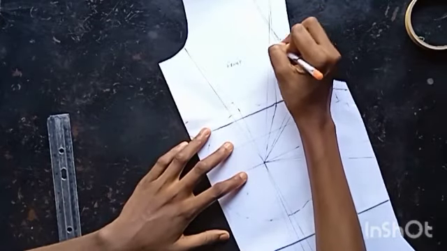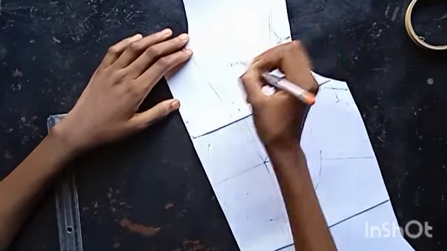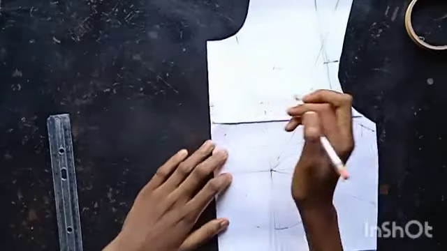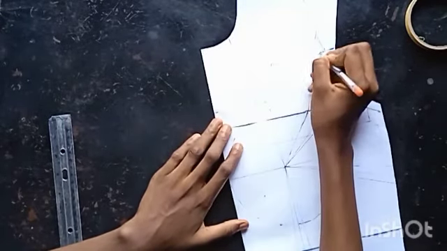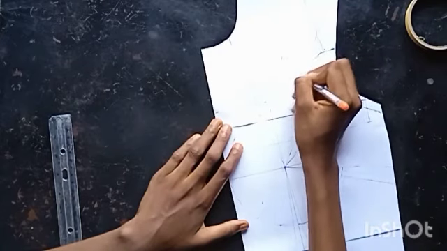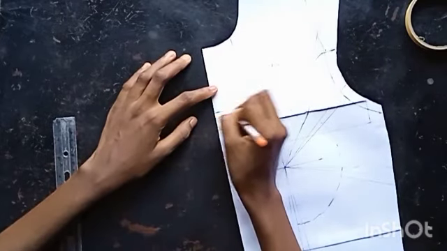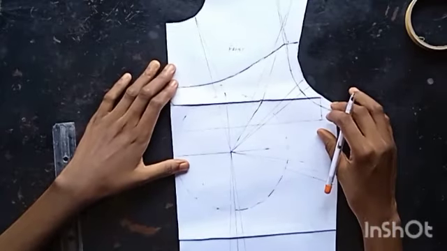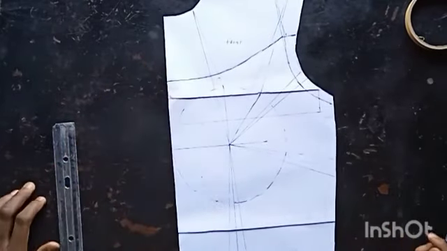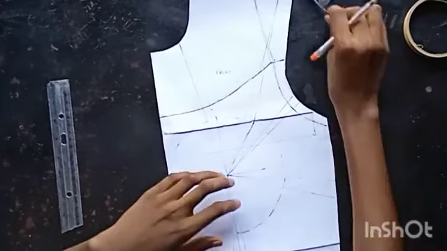So I'm going ahead now to join that particular 3.5 dot to my 6.5 to create my neckline for the front. And I'm going ahead to draw it. I've gone ahead to draw that, and this is what it looks like, okay? So this is what it looks like now.